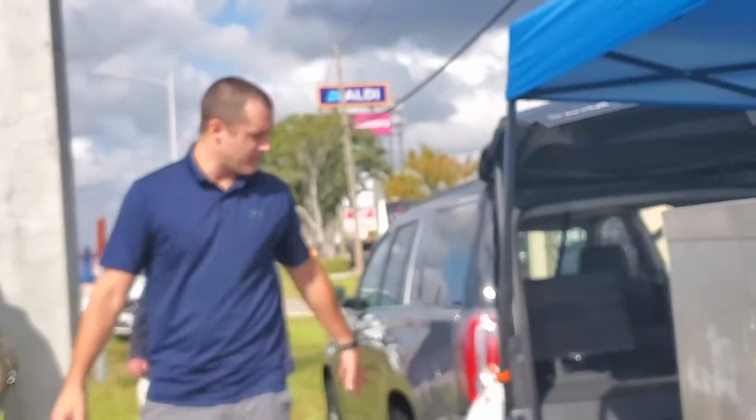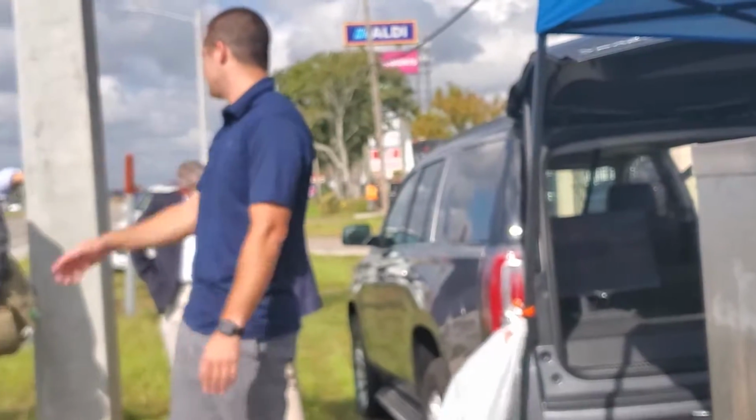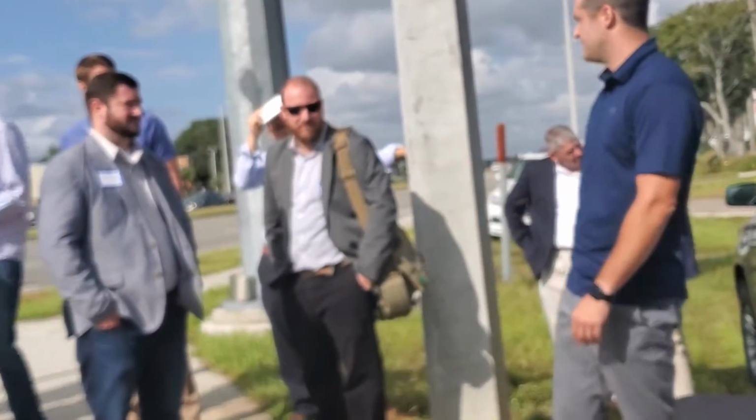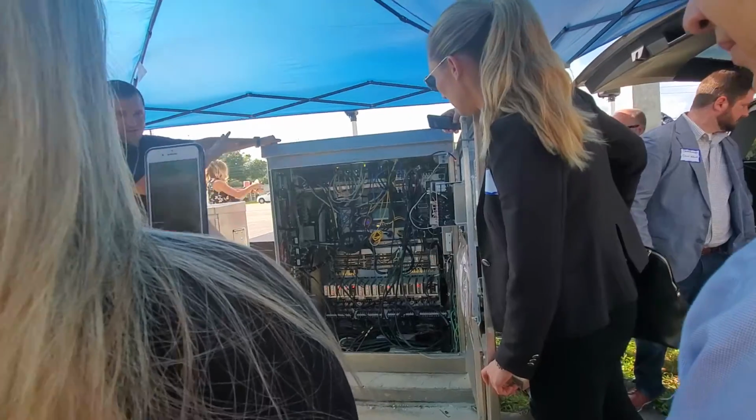So we can probably not all fit back here, but we'll just go through one at a time, or groups at a time. You guys can see the equipment. So yeah, you can start coming around this way here if you guys want. This has different phases for each of your lanes, red lights, green lights.